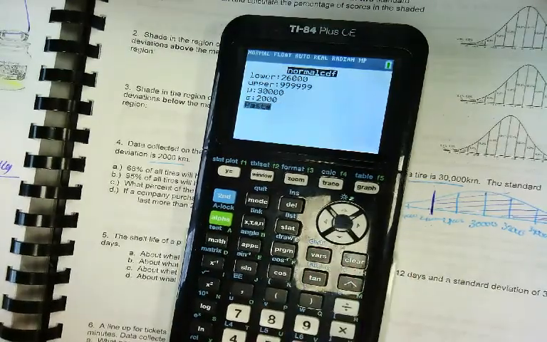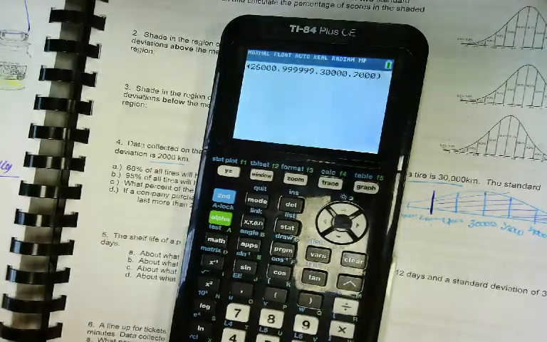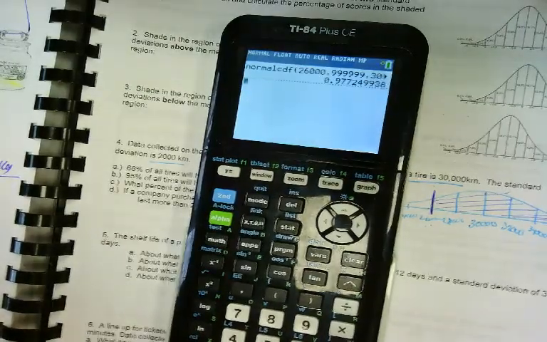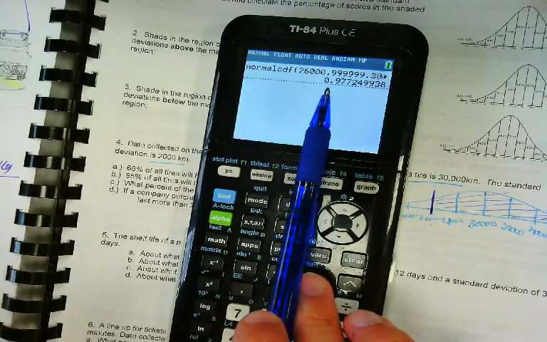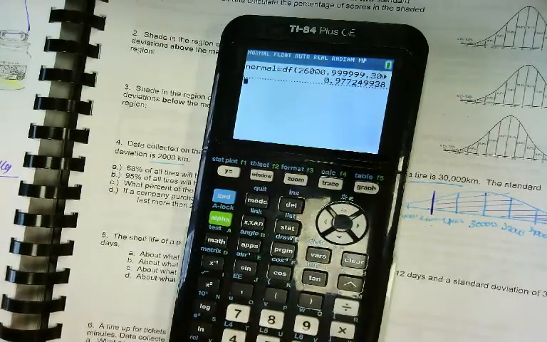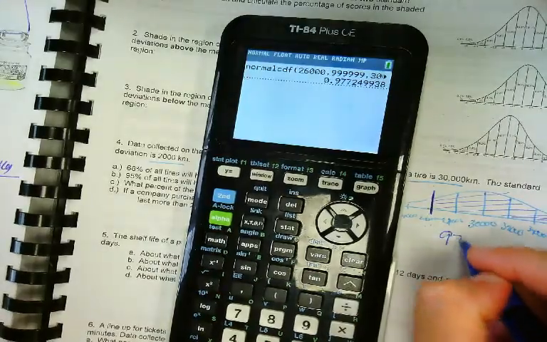As we're checking our homework from last night, we just go down to paste. It'll put it on your screen and then hit enter. And it should spit out hopefully the answer you got when you added them up as 0.977, which obviously I would then make it a percent to say 97.7%.